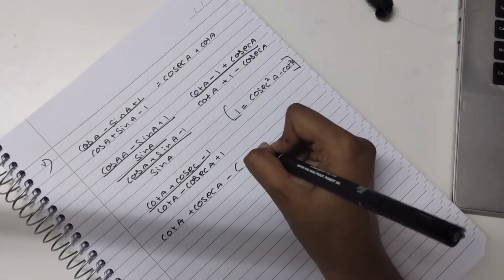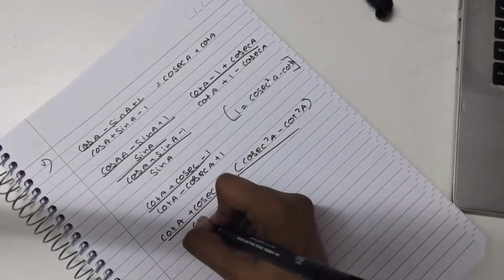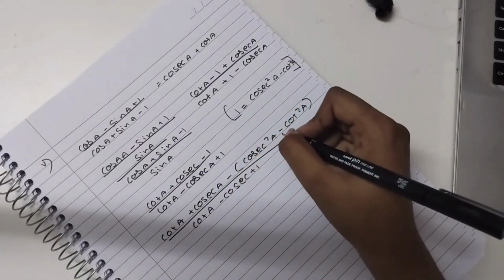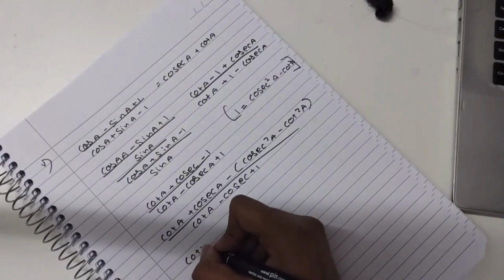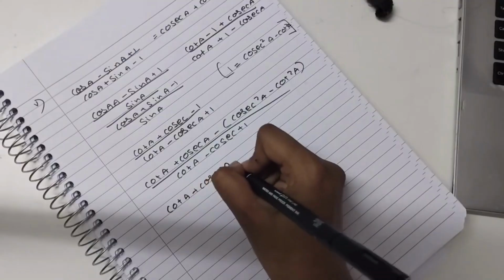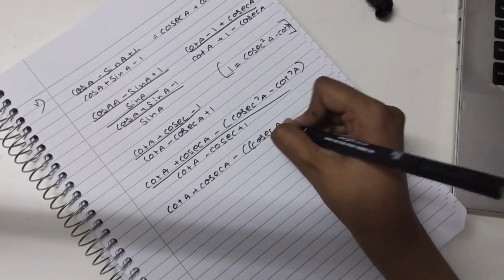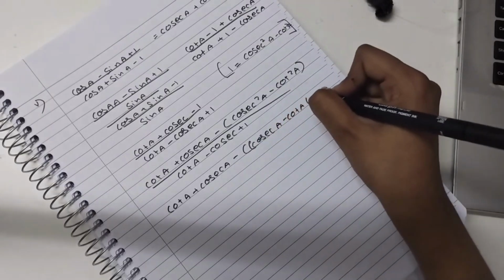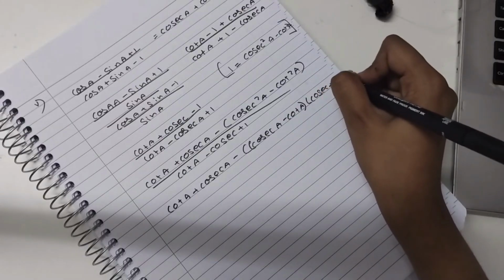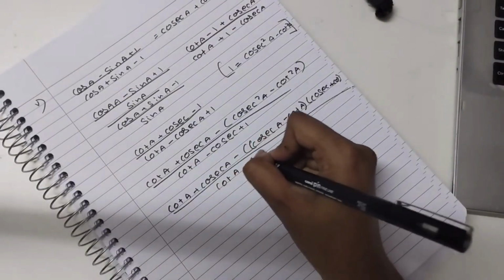So we will get cot A plus cosecant A minus cosecant squared A minus cot squared A whole divided by cot A minus cosecant A plus 1. This is in the form a squared minus b squared. So it can be written as a plus b times a minus b. So we will get cot A plus cosecant A minus of cosecant A minus cot A times cosecant A plus cot A, whole divided by cot A minus cosecant A plus 1.